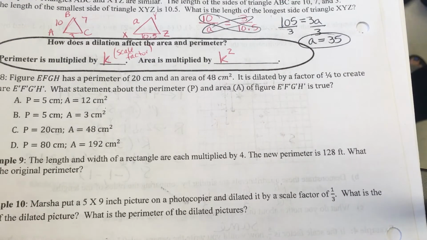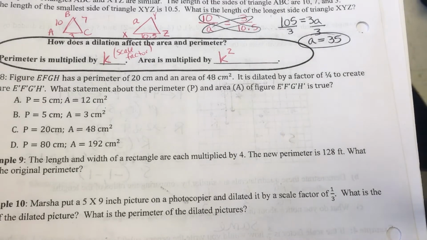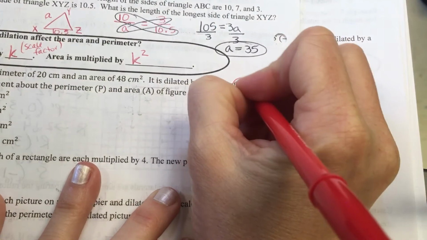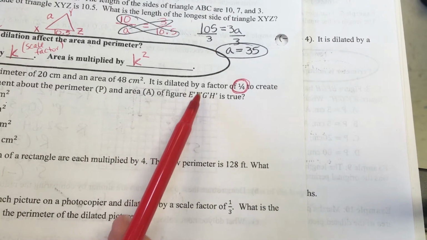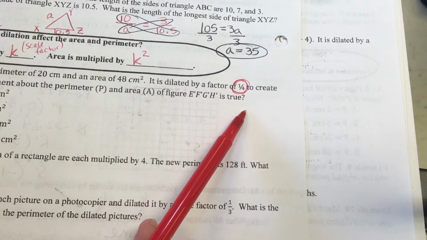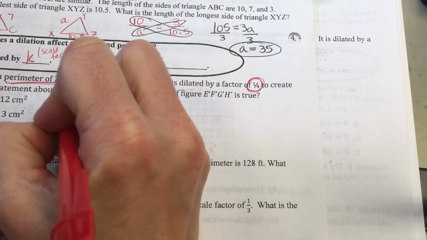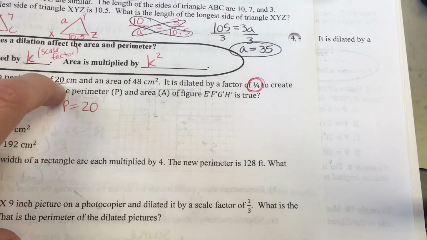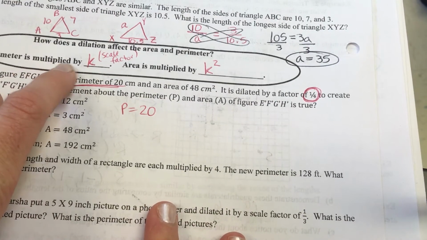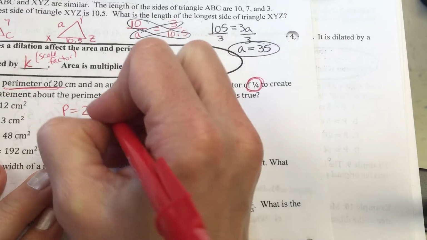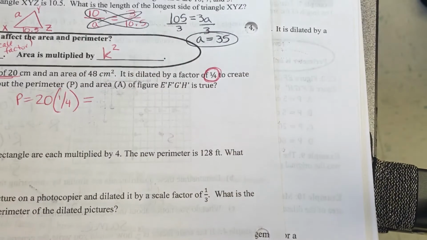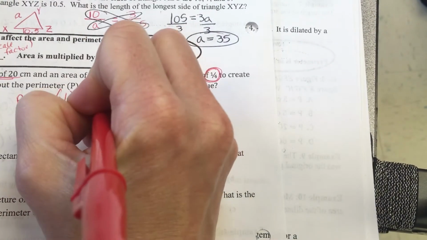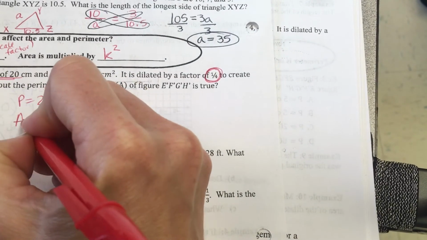Figure EFGH has a perimeter of 20 and an area of 48. It is dilated by a scale factor of 1/4. Which statement about the perimeter and area of E prime, F prime, G prime, H prime is true? All right, you take the perimeter. The perimeter was 20. You look back at your box. All you have to do is multiply it by K. In this case, what's your scale factor? 1/4. So you do 20 times 1/4, and what does that give you? 5.